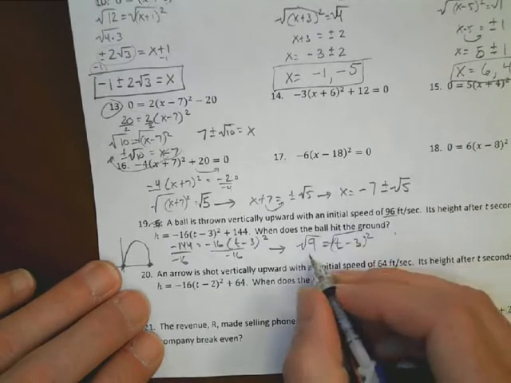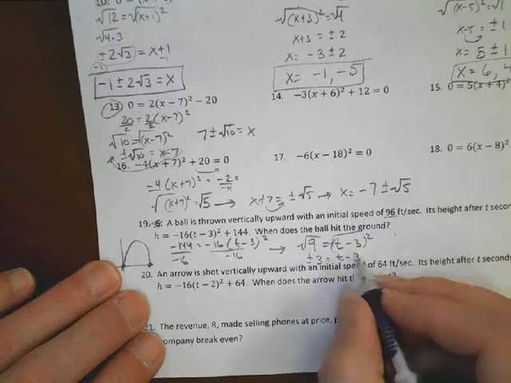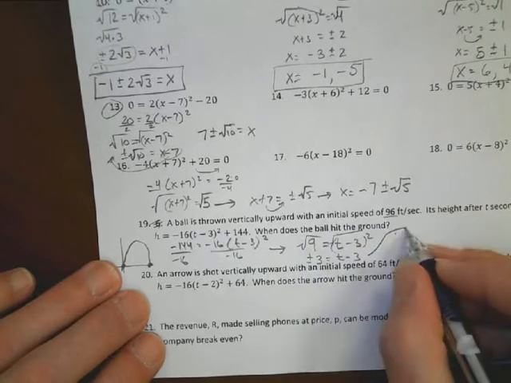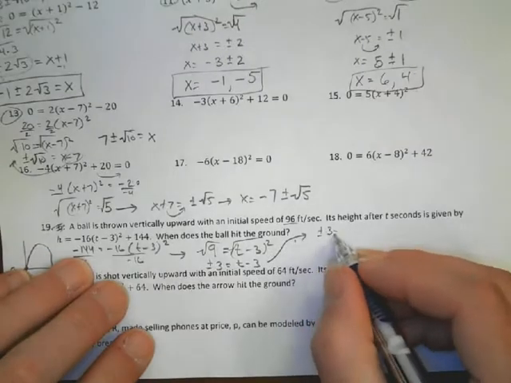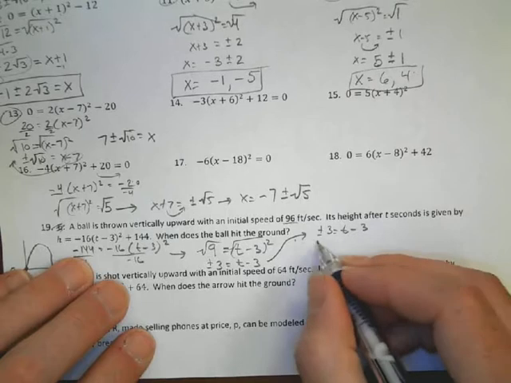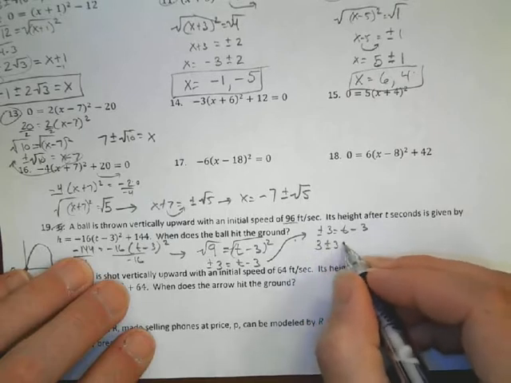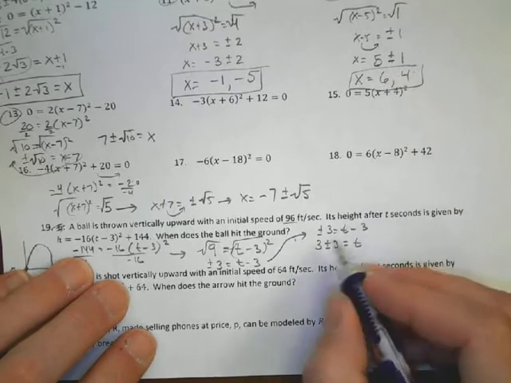I will take the square root of both sides. Square root of 9 is plus or minus 3 equals t minus 3. So now I will move this over here. Looks like this. So plus or minus 3 equals t minus 3. So I'm going to add 3 to both sides. So I end up with 3 plus or minus 3 equals t.